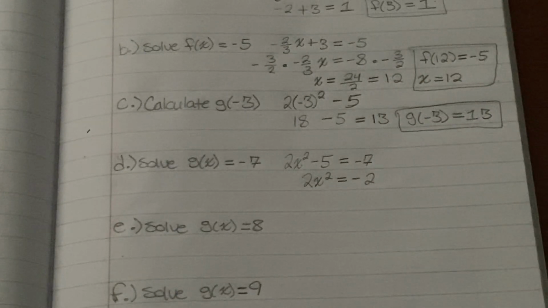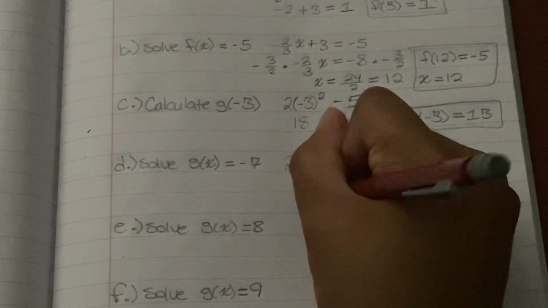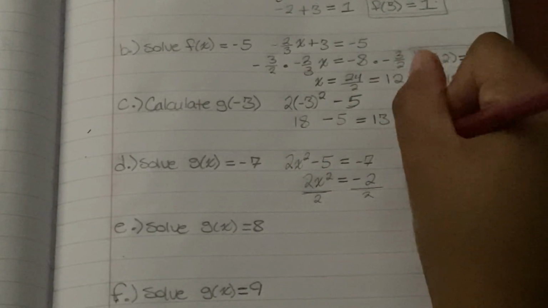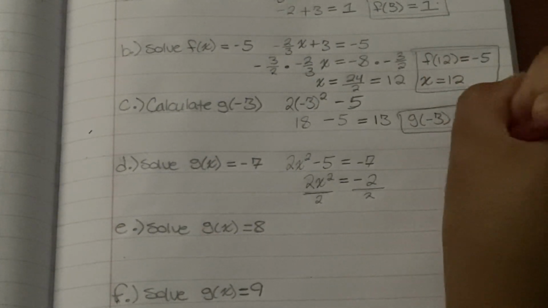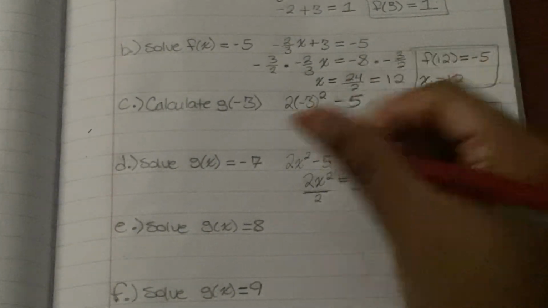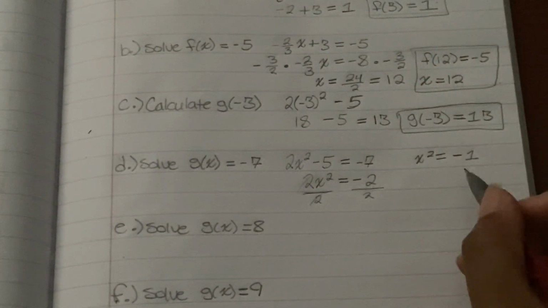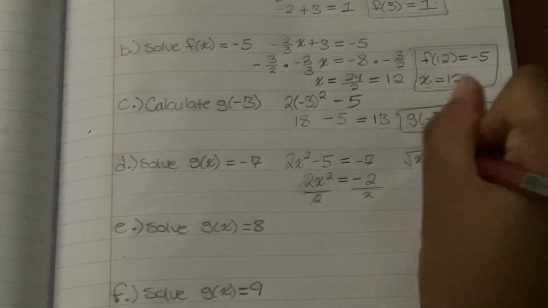And now we're going to get rid of the 2. Divide both of these by 2. By the time you do that, this is just negative 1. On the other side, the 2's will cancel out and you have x squared. Finally, x squared equals negative 1. Easy, just take the square root.